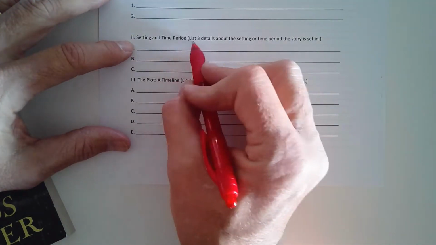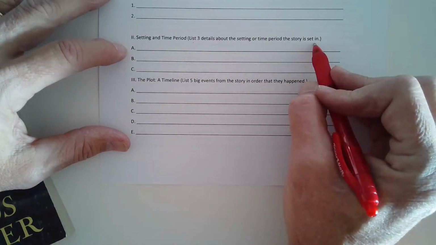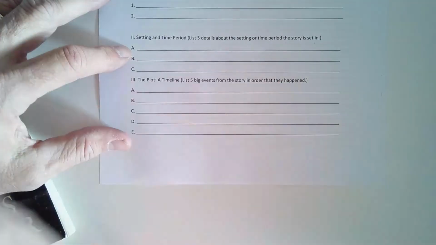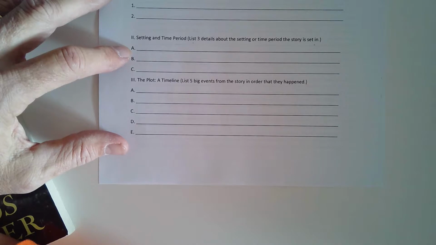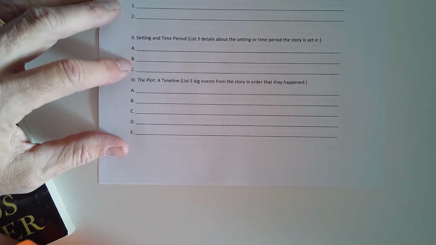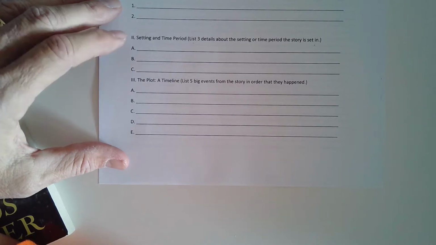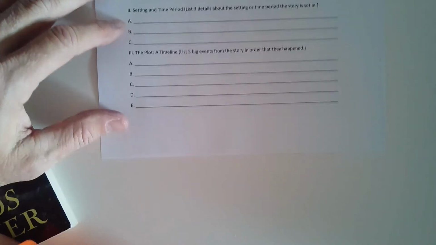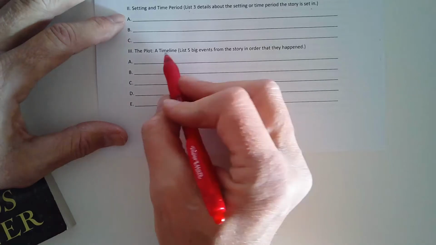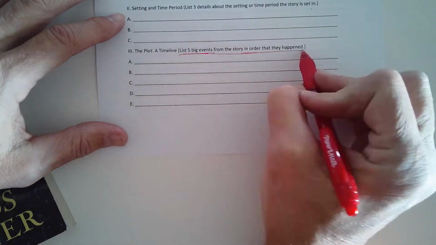Setting and time period: list 3 details about the setting or time period the story is set in. And this took place during the Revolutionary War. And so you could find 3 details and list those about that particular time period. Then it says the plot, or a timeline. And it says list 5 big events from the story in order that they happened.